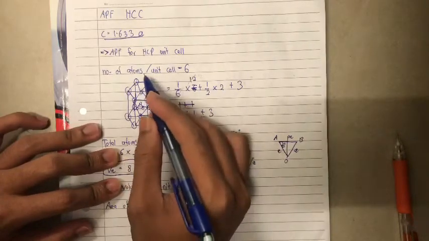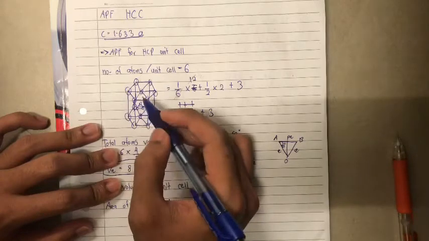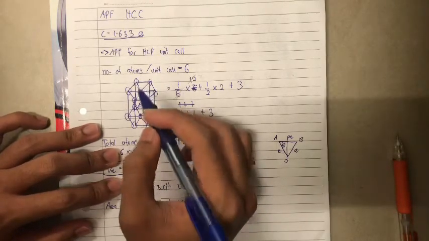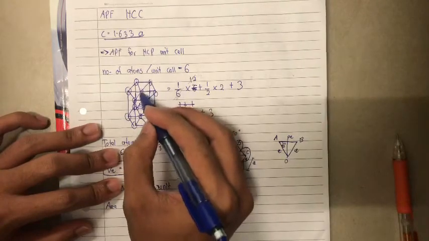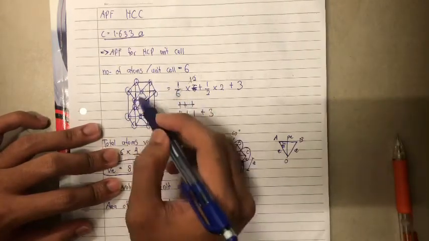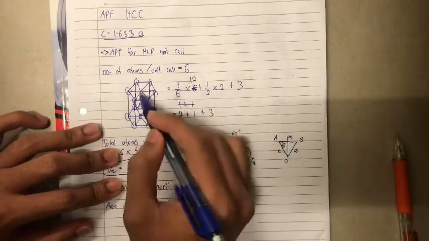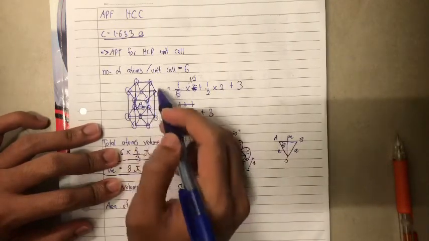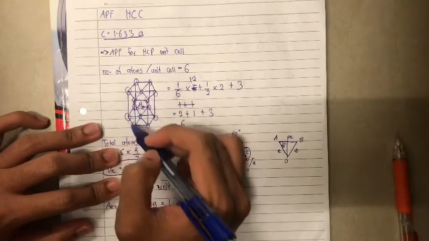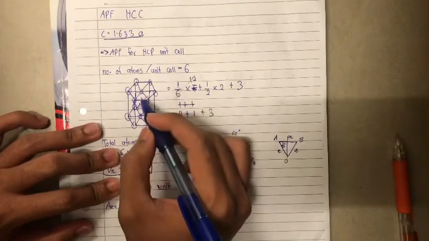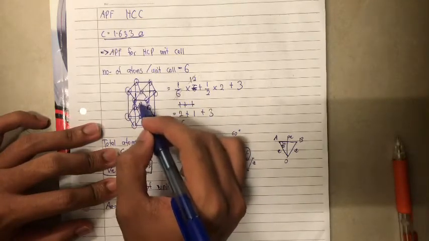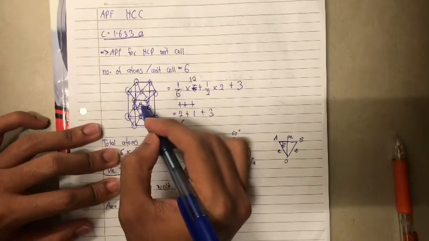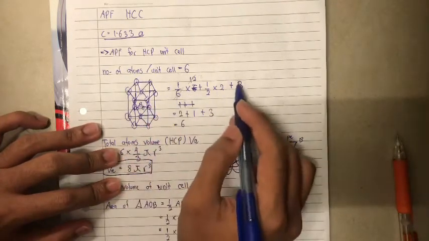So for the top and the bottom we have one half atom at the middle. So it should be 1/2. So we have top and bottom, times 2, and in the hexagonal shape, at the middle we have one more triangle of atoms, which is 1, 2 and 3. That's why we plus 3.